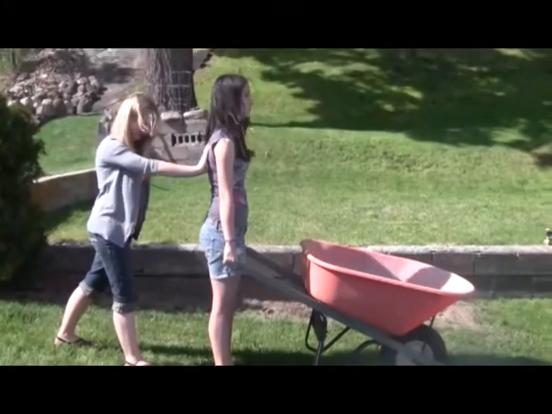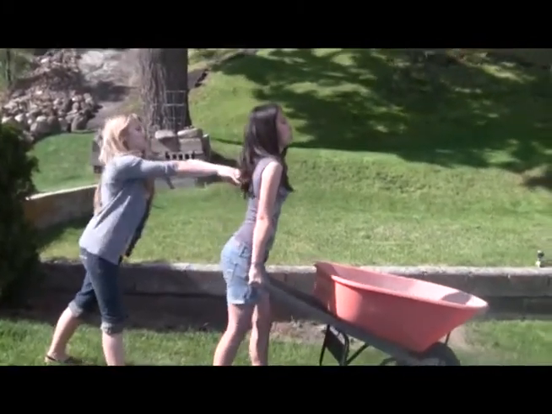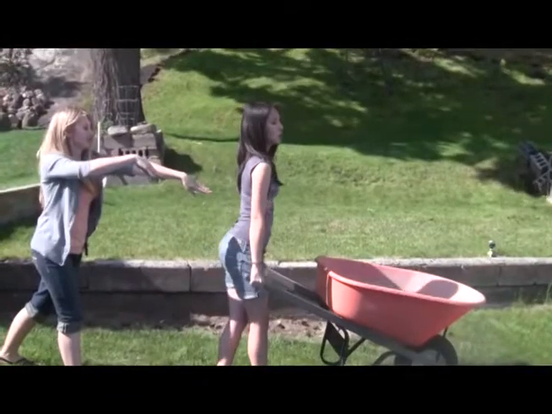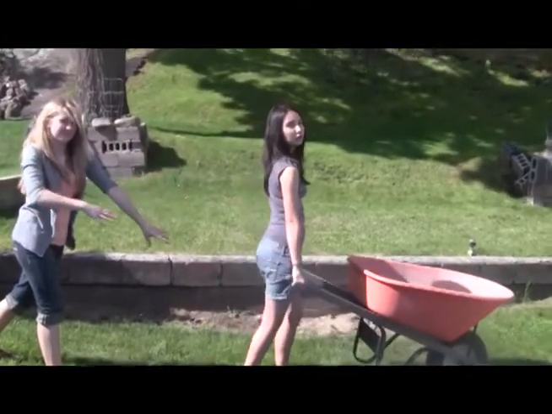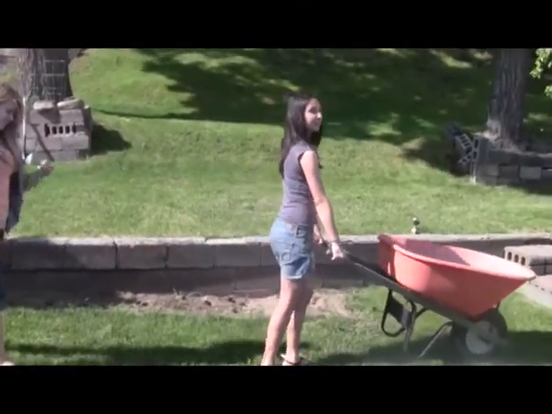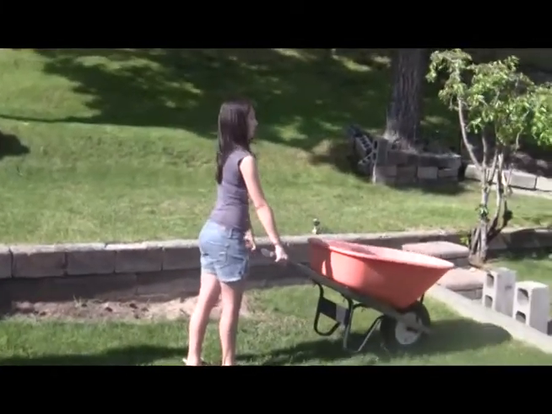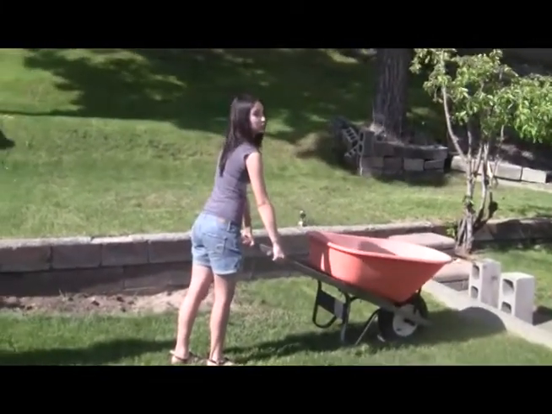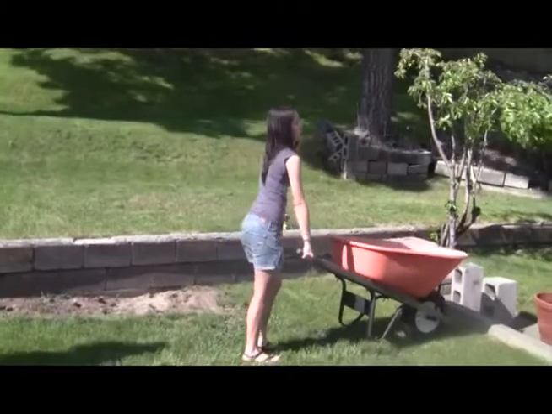If Heather pushes Asia, then Heather is the action to Asia's reaction. But when Heather pushes Asia, Asia pushes the wheelbarrow. Thus, Asia is not only the reaction of Heather, but the action to the wheelbarrow.